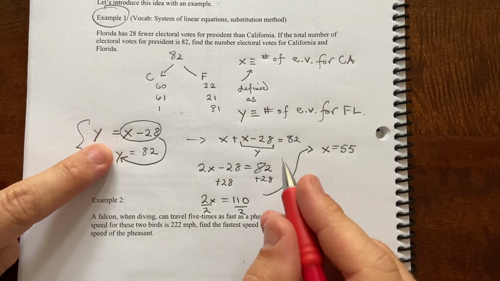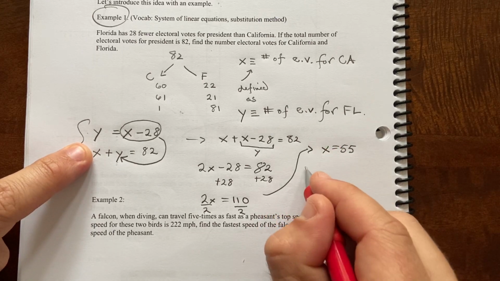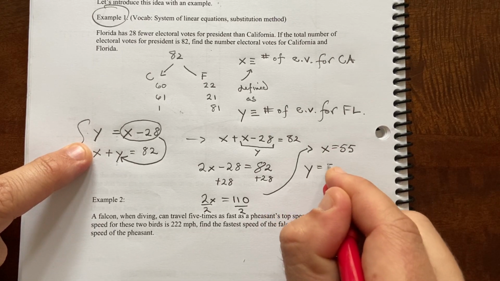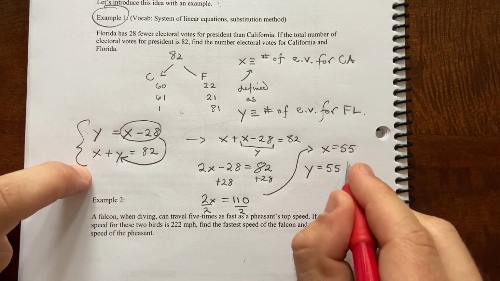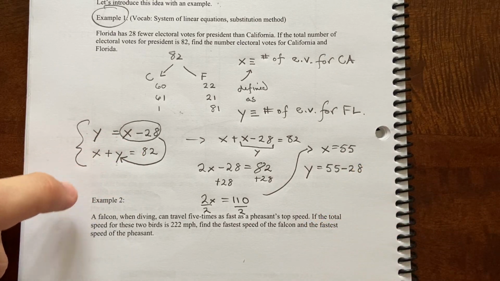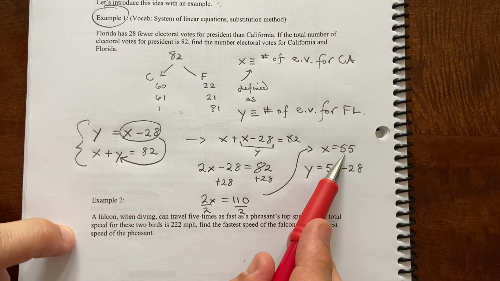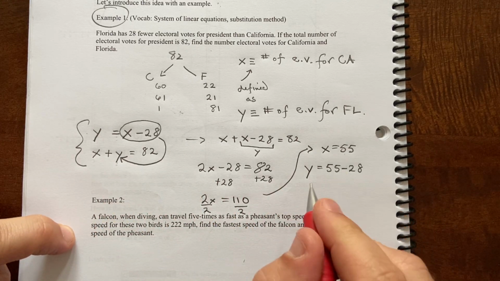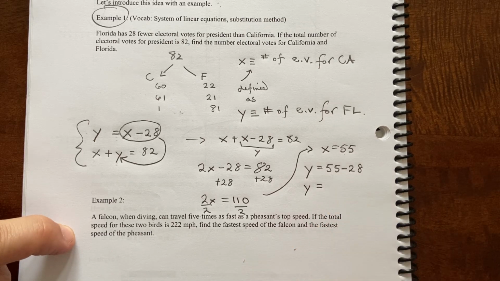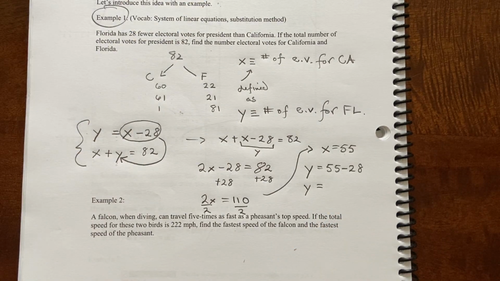So if I want to find Florida's value now, I know that y equals x minus 28, right? So I'm now replacing x with 55. So 55 minus 28, we get 27.